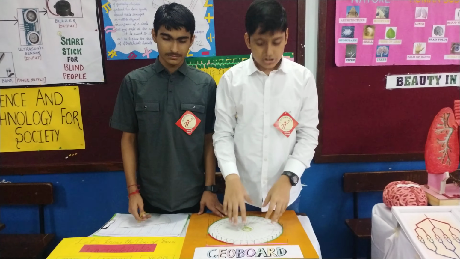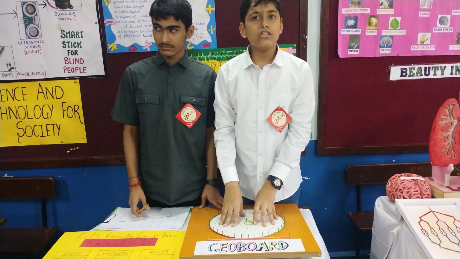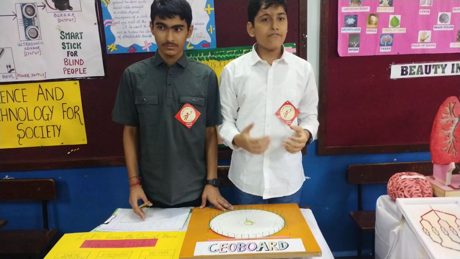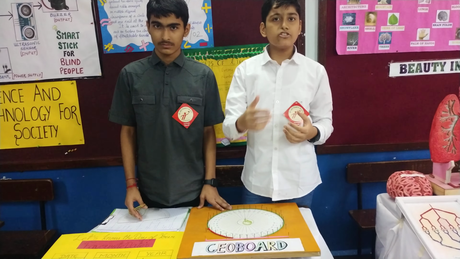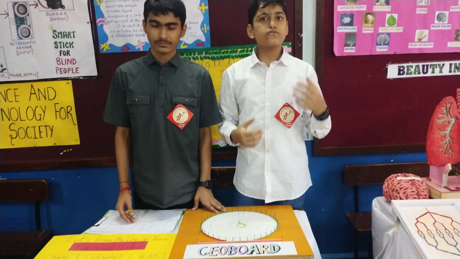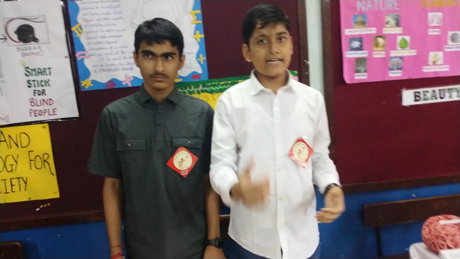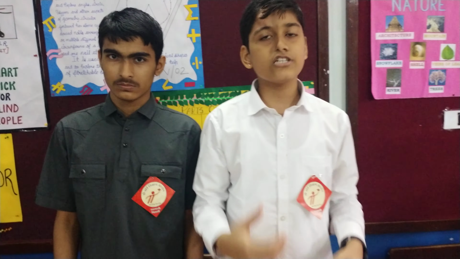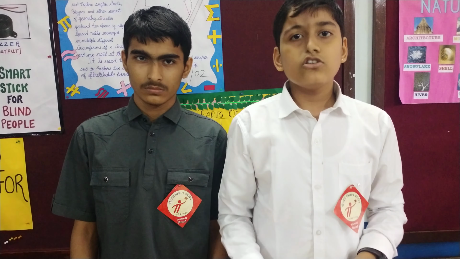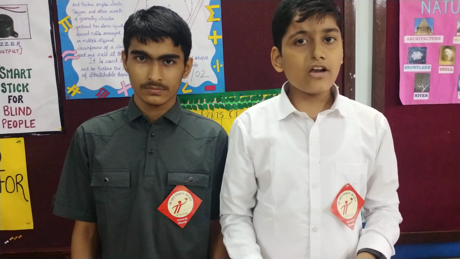So our project is based on geoboard, and this geoboard is popularly known as circular geoboard. A geoboard is a mathematical manipulative used to explore basic concepts in geometry such as perimeter, area, and the properties of circles, triangles, squares, rectangles, and more advanced concepts such as polygons, symmetry, fractions, variables, and so on. Today we are going to explain the circle and its properties using this circular geoboard.